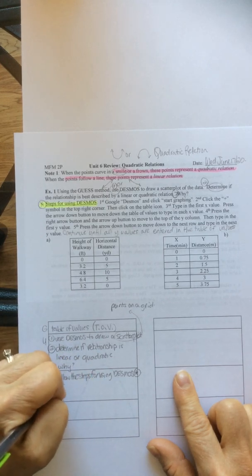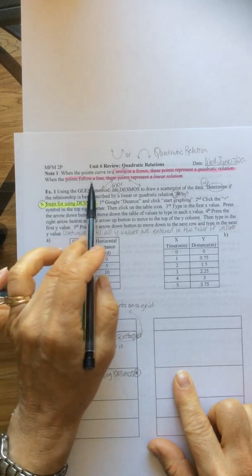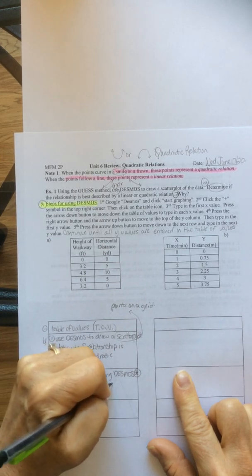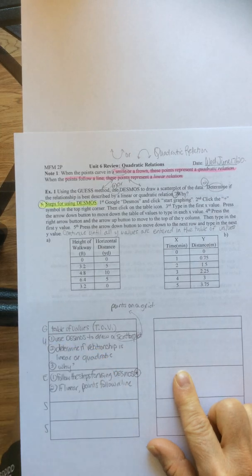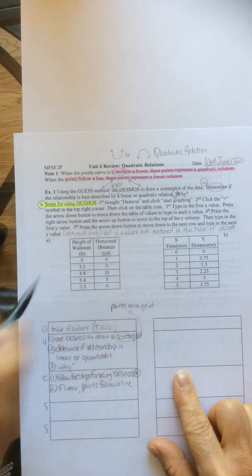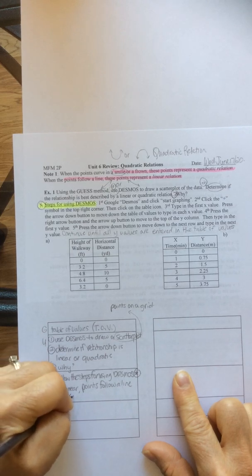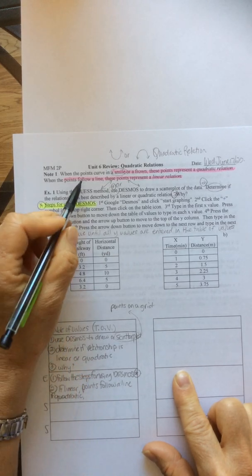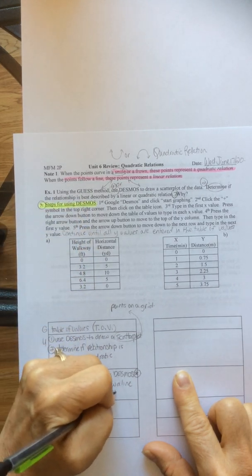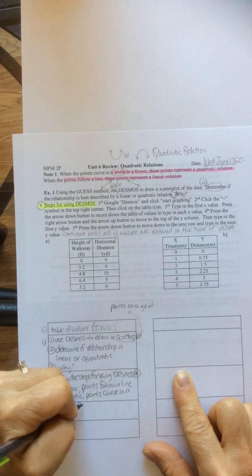Okay, number 2, we have to consider how do we determine if the relationship is linear or quadratic. So if linear, go back up here, points follow a line. If quadratic, there's a smile or a frown. Points curve in a smile or a frown.